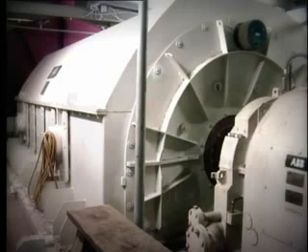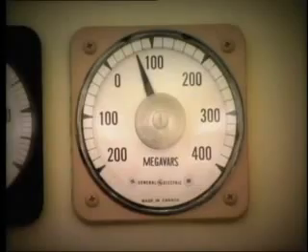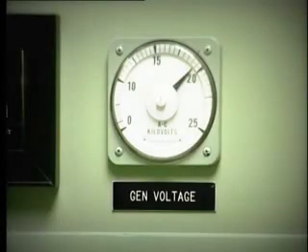Essentially, control of the generator is concerned with three items: control of active power or megawatt output by adjusting fuel input, control of reactive power or megavar output by adjustment of excitation, and control of terminal voltage by adjustment of excitation. Let's look at active power, that is megawatt output, first.